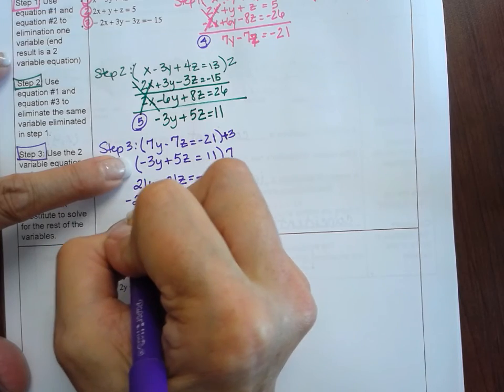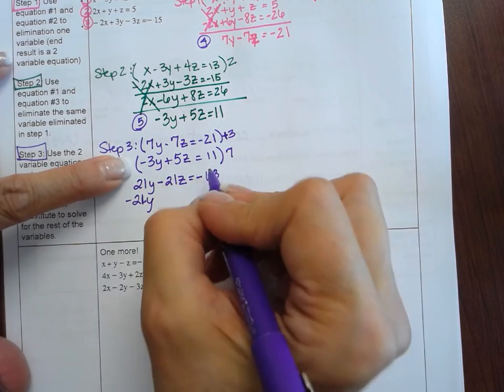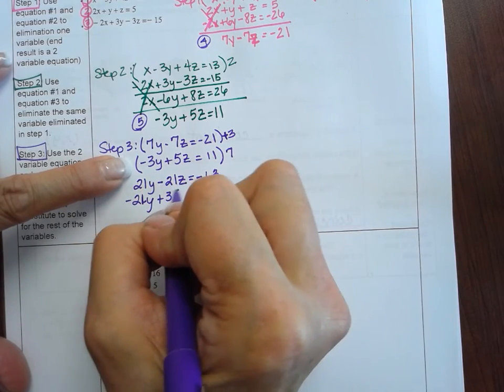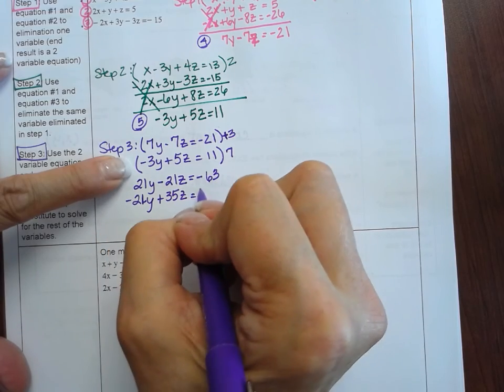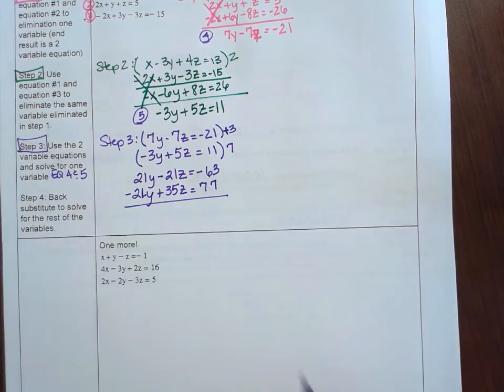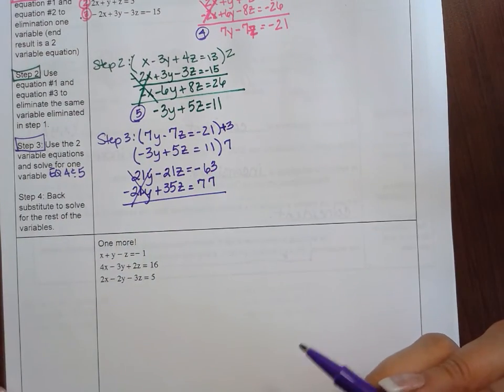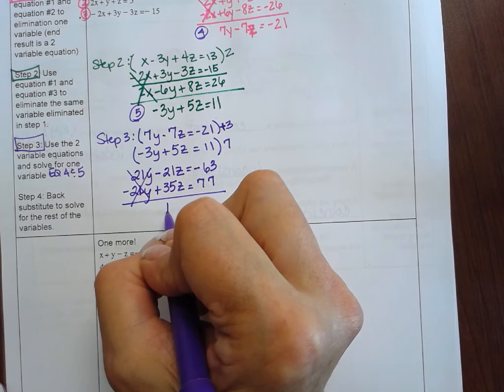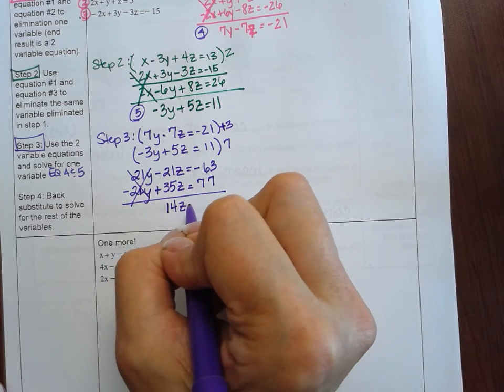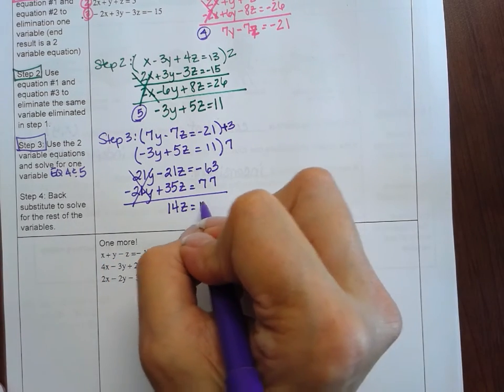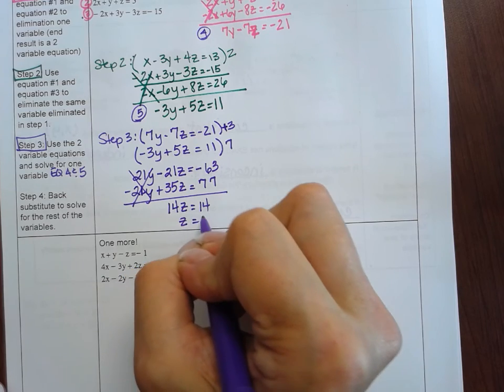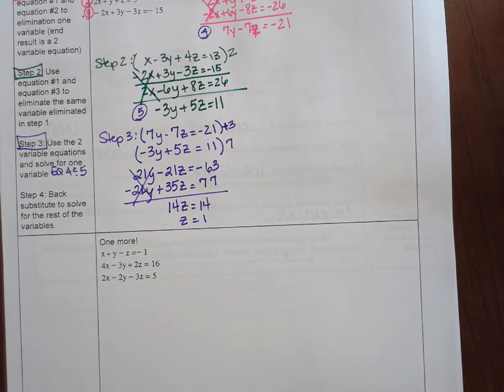And then my bottom equation, 21y plus 35z equals 77. Good so far? All right, my y's cancel. And I'm left with 14z equals 14. And so z is equal to 1.